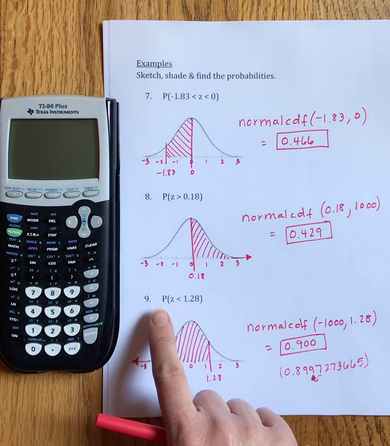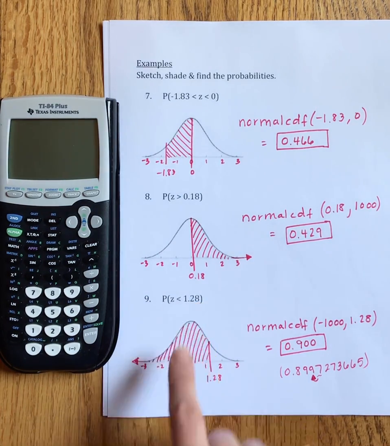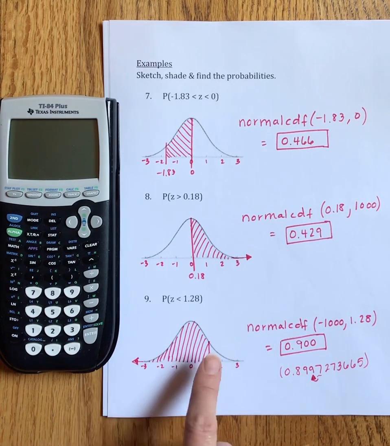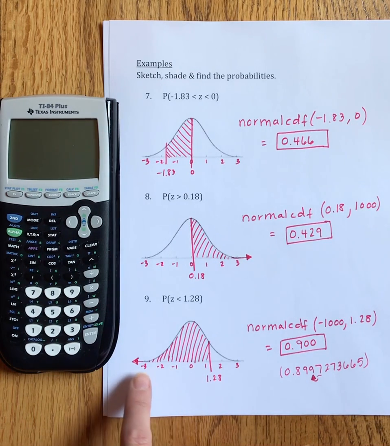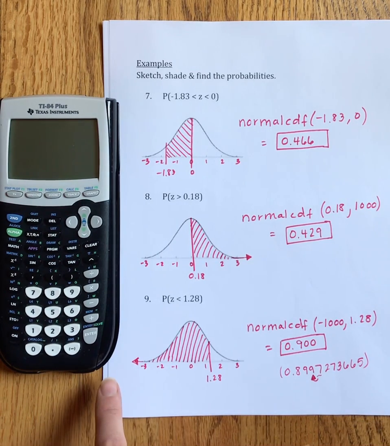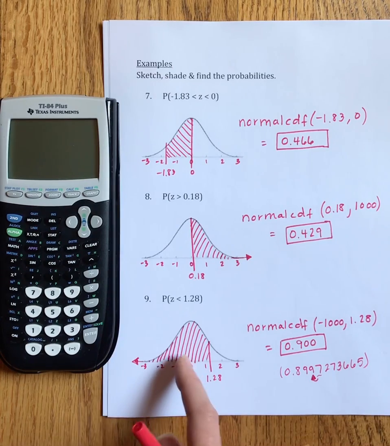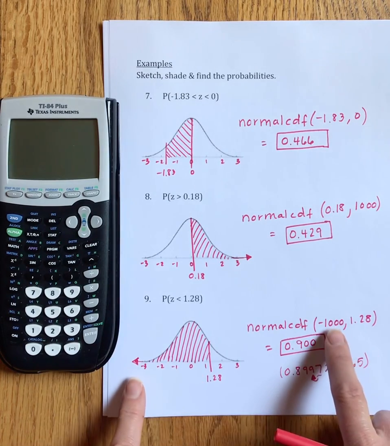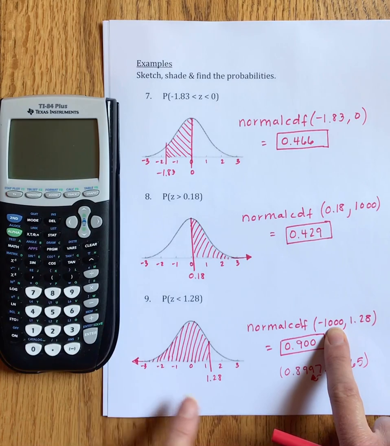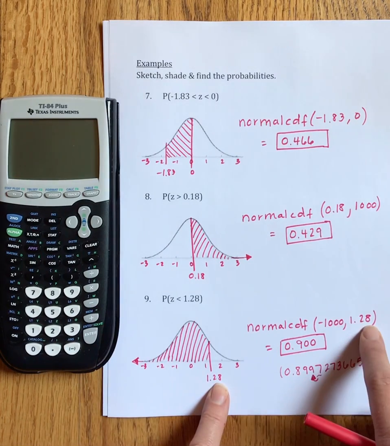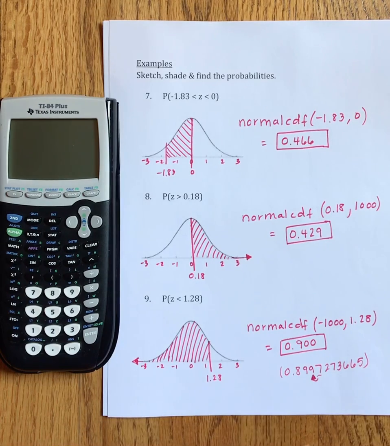Lastly, if we're looking for the probability that z is less than a number, that would be all of the values to the left of that number. The smaller values on a number line are to the left. So the area this time goes to the left forever. That's why we start with negative 1,000. And on the right, the shading ends at 1.28, so left to right. We get a pretty big answer this time, 0.9, once we round up.